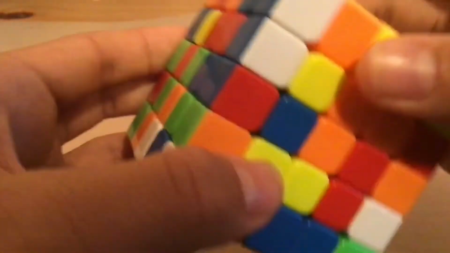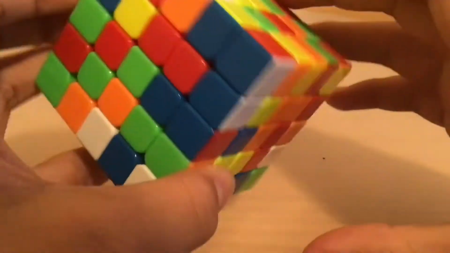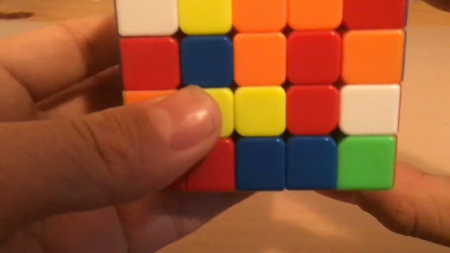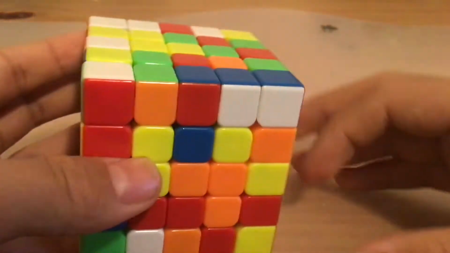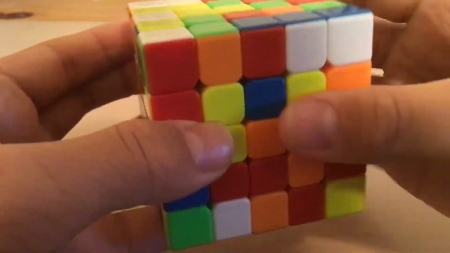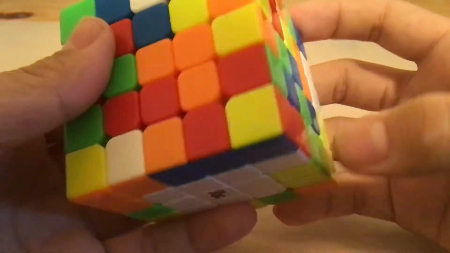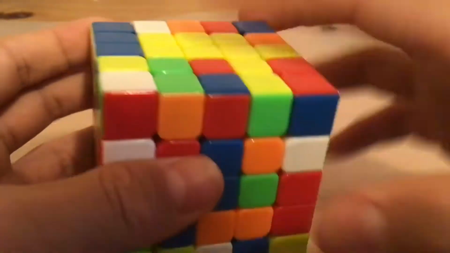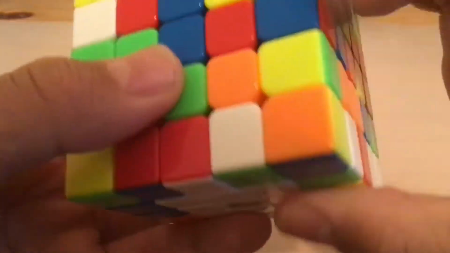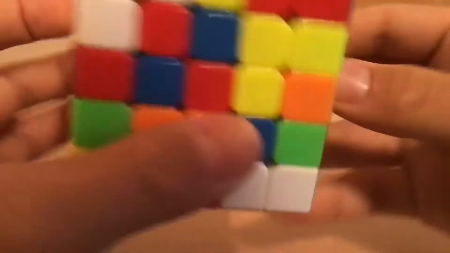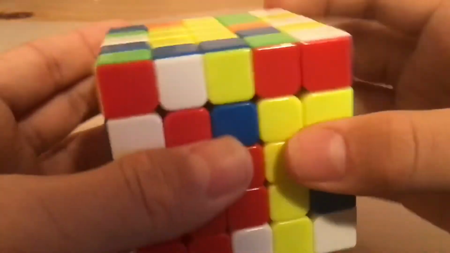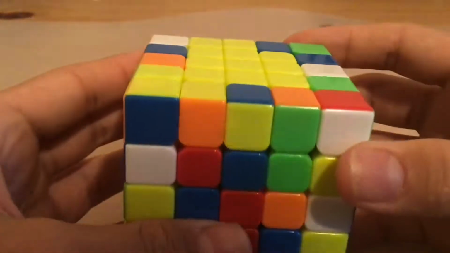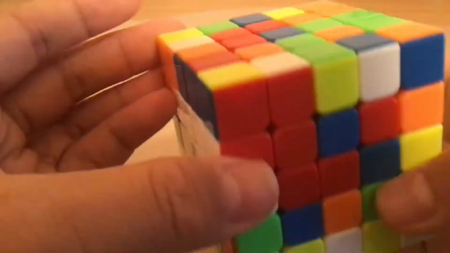Now, after the white center is completed, I see this, which I can solve. Actually, no, I'm not gonna solve that. I'm gonna pair it up with this. So I'll get the same 2-bar case as before. Then I'll just make the last center like normal. Okay, so I just inserted the last bar.